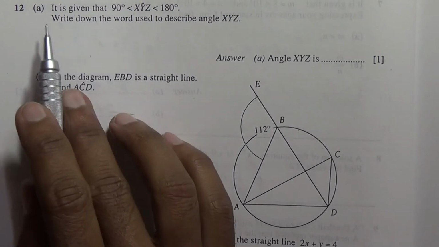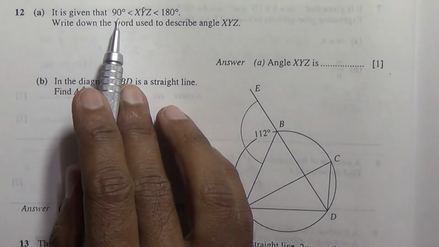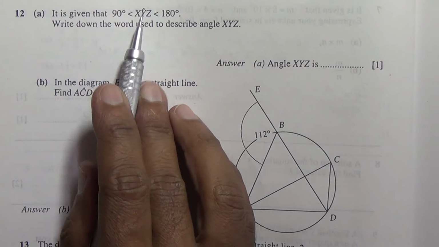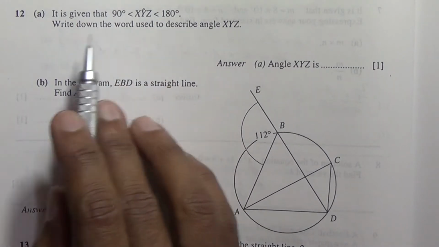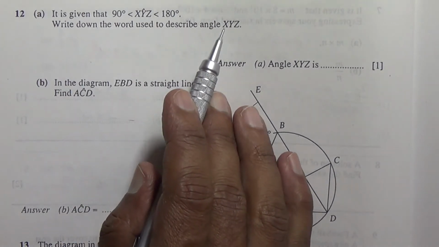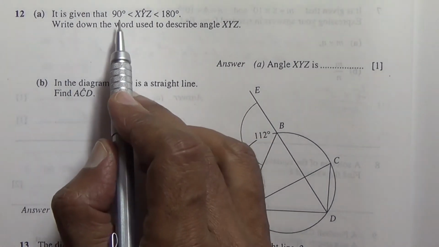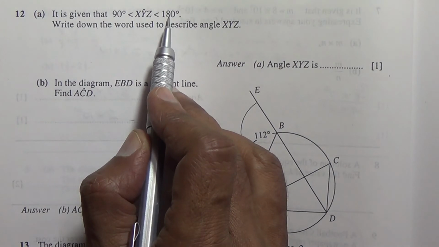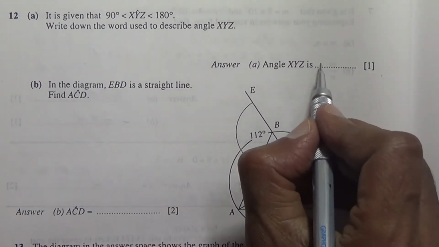Question number 12. A. It is given that 90 degrees is less than angle XYZ, less than 180 degrees. Write down the word used to describe the angle XYZ. Now XYZ is between 90 and 180, therefore it is an obtuse angle.